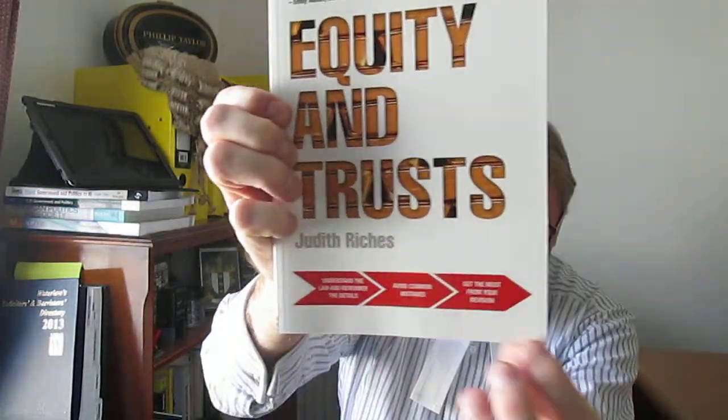It's the Optimised series. I've done a review on land law. This one is actually on equity and trusts. I'll show you the book. It's the Optimised Law Revision series, result focused. That's the front copy of it there. Equity and Trusts by Judith Riches. Got some comments about it.